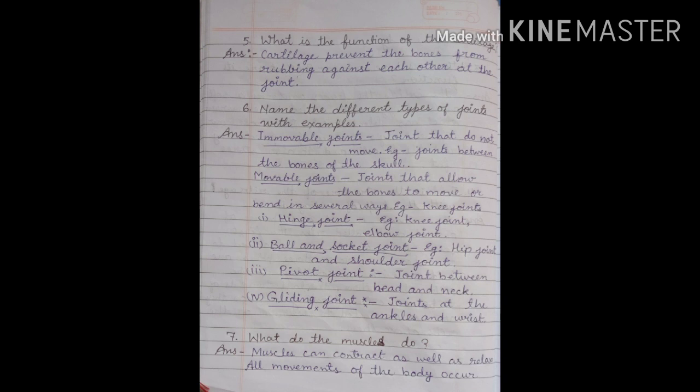Example, knee joint and elbow joint. Second, ball and socket joint. Example, hip joint and shoulder joint. Third, pivot joint. Example, joint between head and neck. Fourth, gliding joint. Example, joints at the ankles and wrist.